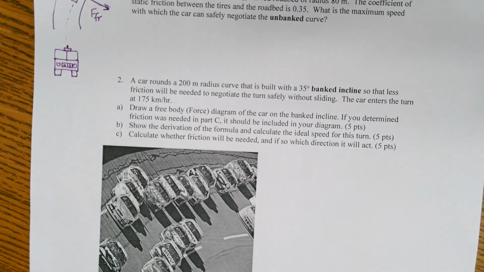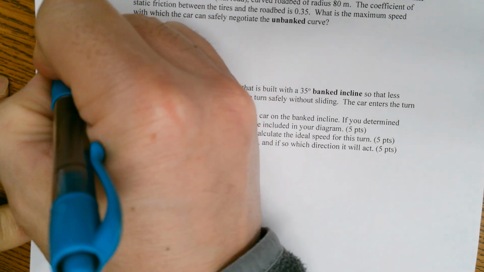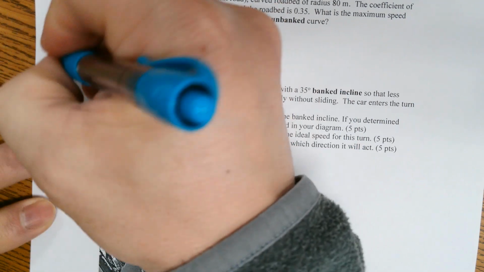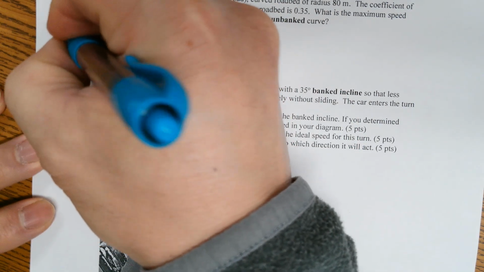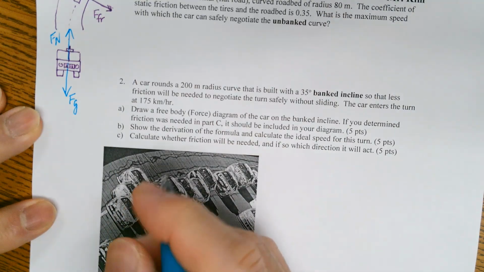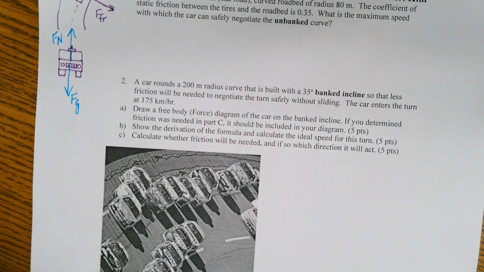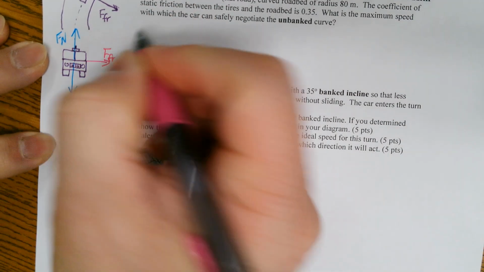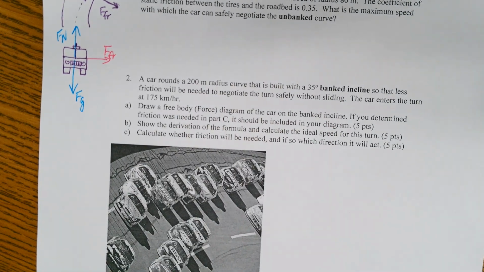Well, there are three forces acting on this. Those three forces are as follows. We have obviously Fg, that's the weight of the car, and the normal force from the ground to the car. And then we have one force that's very, very important, and that is the frictional force that is keeping this car in a circular path.